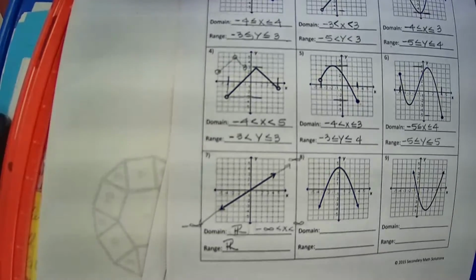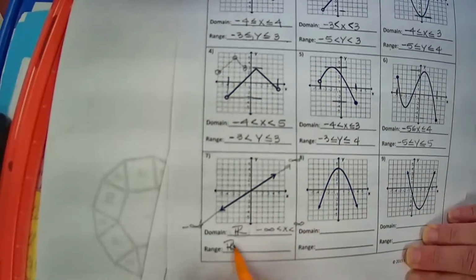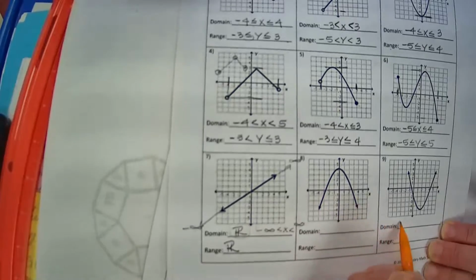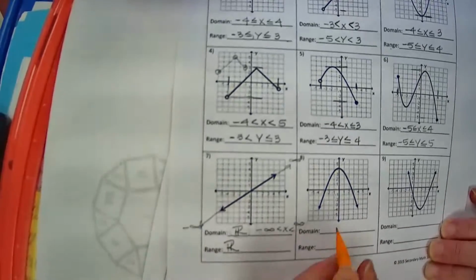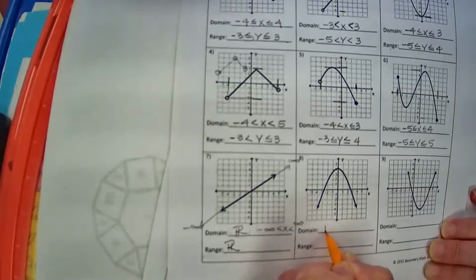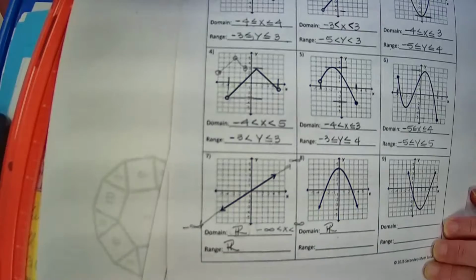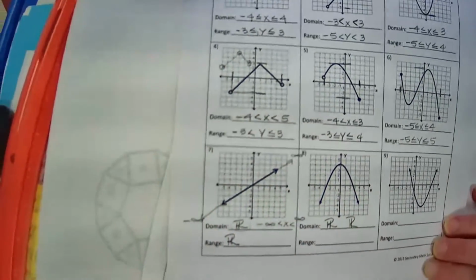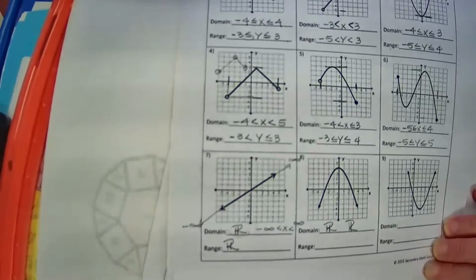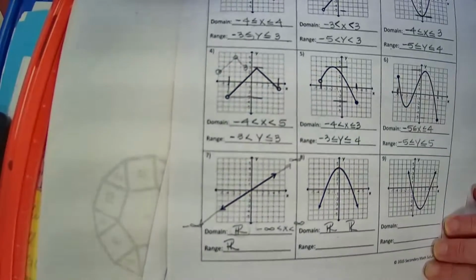Okay, now, so what's happening here? We got arrows. It's going to keep on going to the left, and it's going to keep on going to the right when we're talking about domain. So what's our domain? R. All real numbers. Okay, do a double post and then put the wiggle part on.